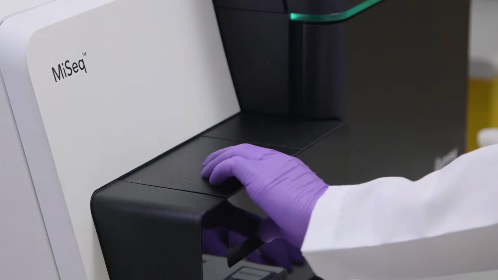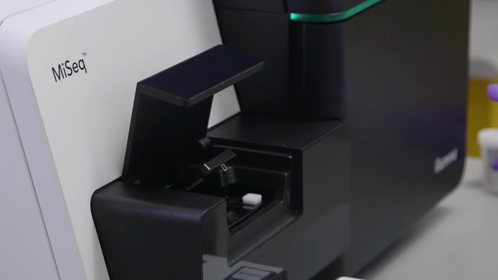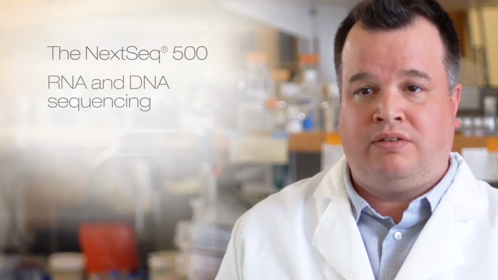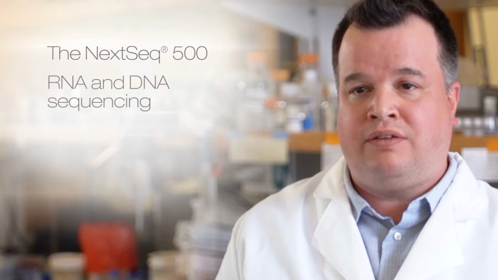It allows us to choose the best instrument for the situation. The NextSeq is great for RNA-seq data. It's great even if you want to do DNA sequencing. It's great if you need a lot of reads. The NextSeq 500 now has become our workhorse for sequencing in the lab. Almost every experiment, every funding mechanism in the lab uses the NextSeq 500 to generate data.